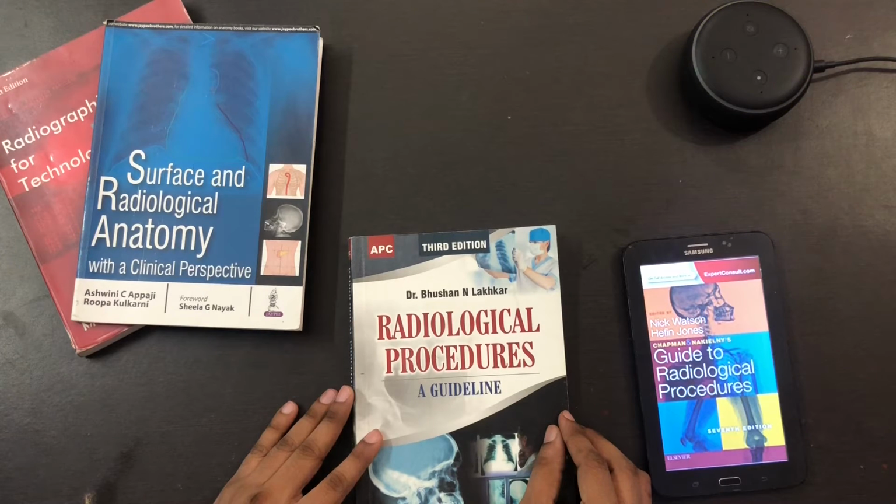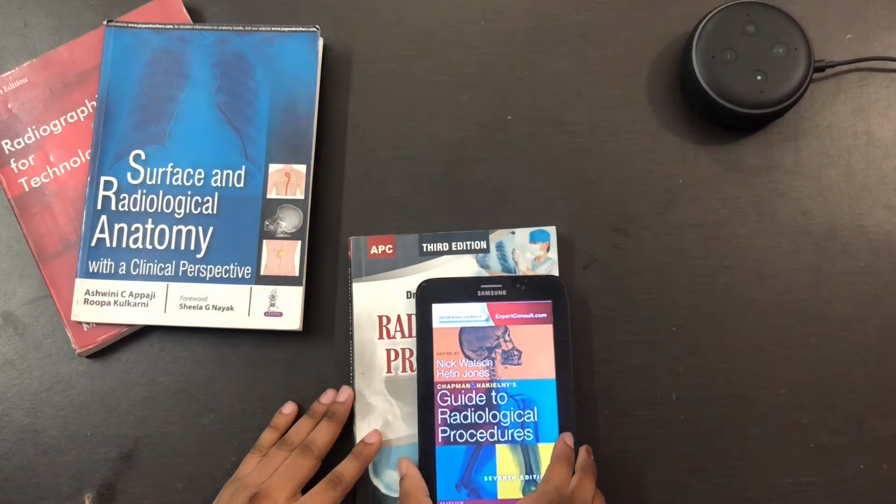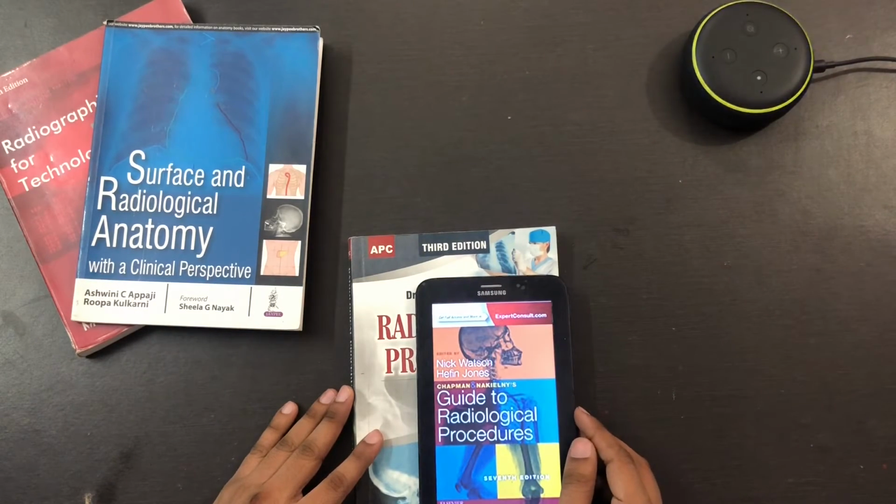If you are interested in getting deeper information and a better understanding of radiological procedures, I would recommend another book. The name of the book is Chapman and Nakielny's Guide to Radiological Procedures, 7th edition.